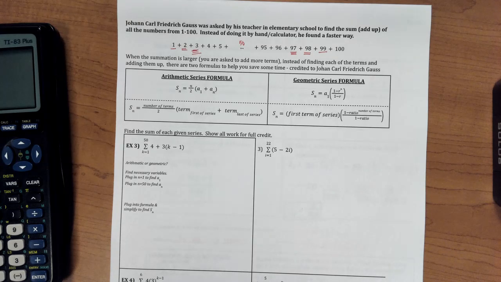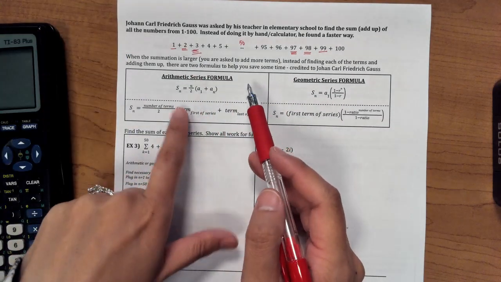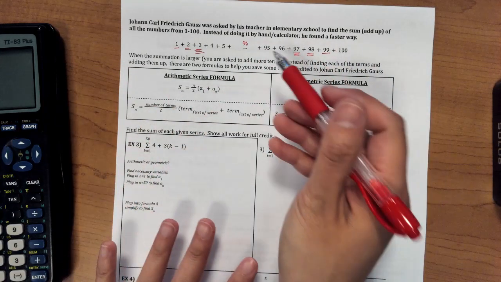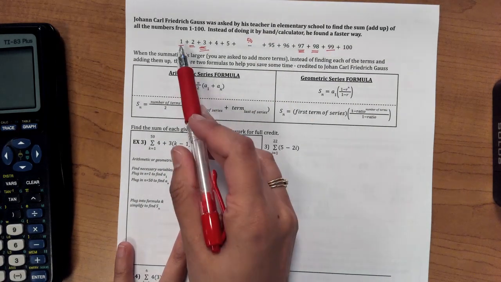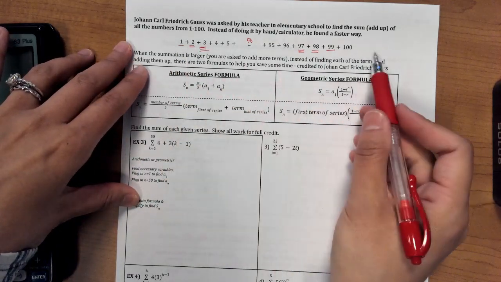After finding this pattern, he decided to find a pattern that always works. You'll see that he took half, because you're folding your numbers in half. You take half of the number of terms times the first term plus the last term. Let's check to see if that works.